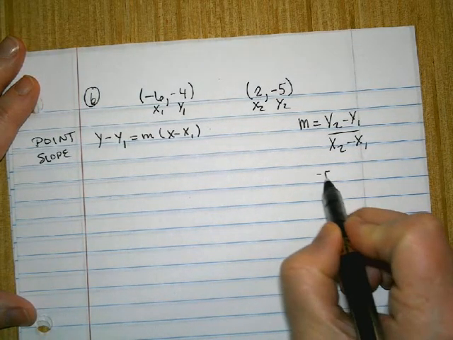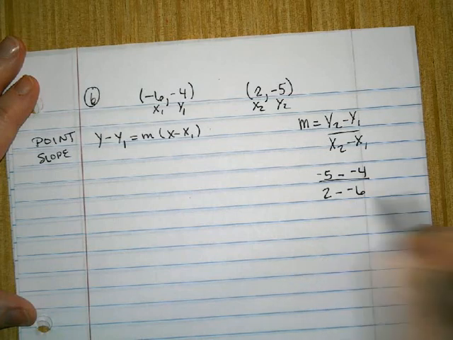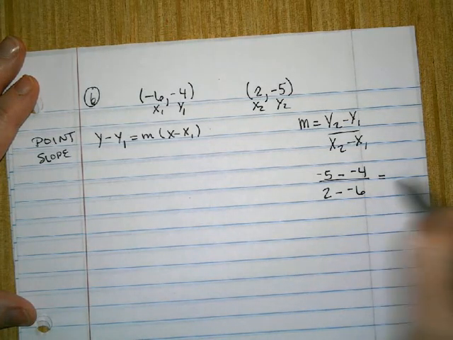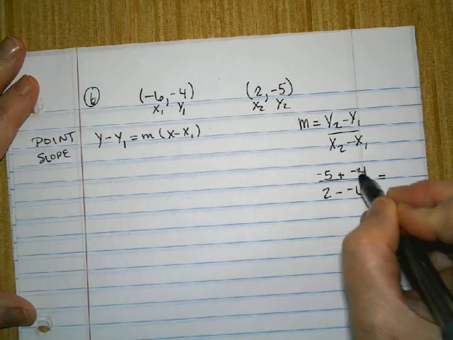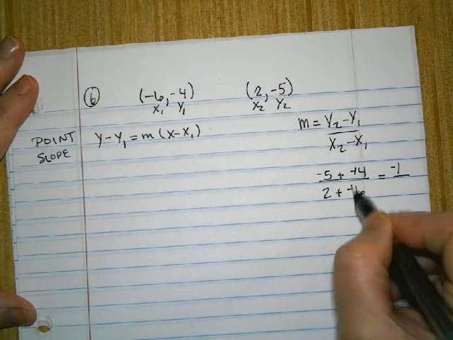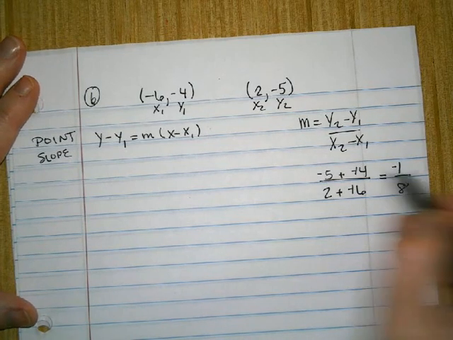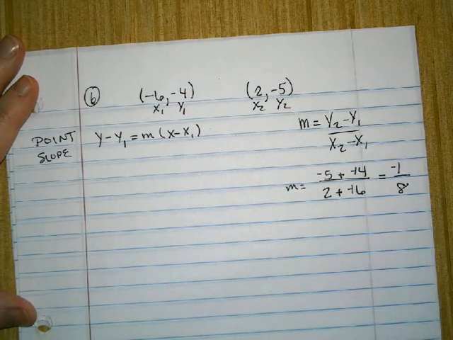So here we go. Negative 5 minus negative 4 over 2 minus negative 6. So in the top, what do you get, Gentry? Okay. In the bottom, 8. So m is negative 1/8.